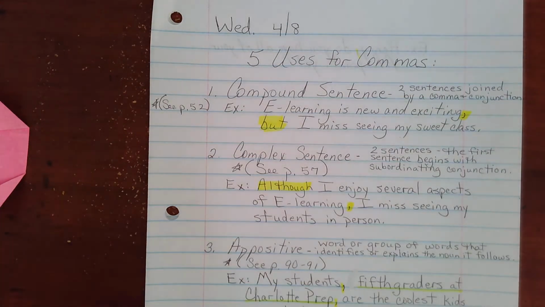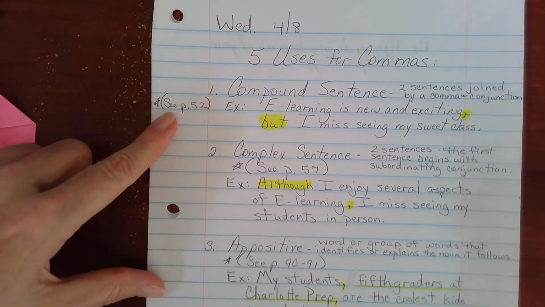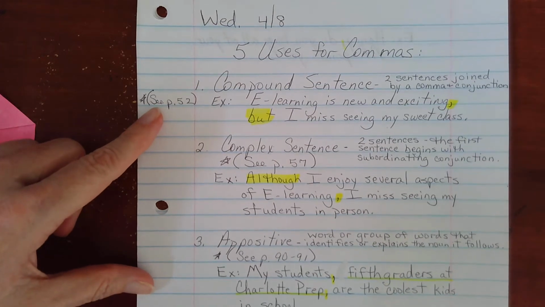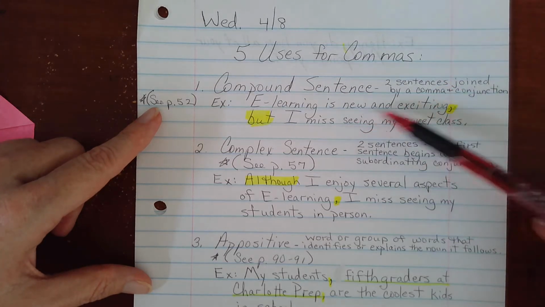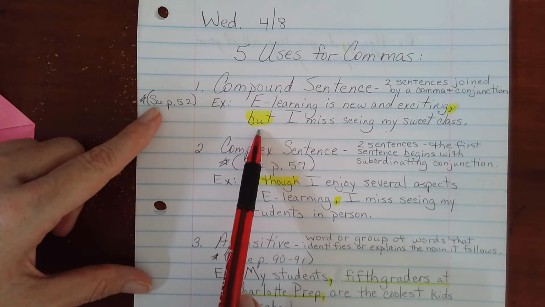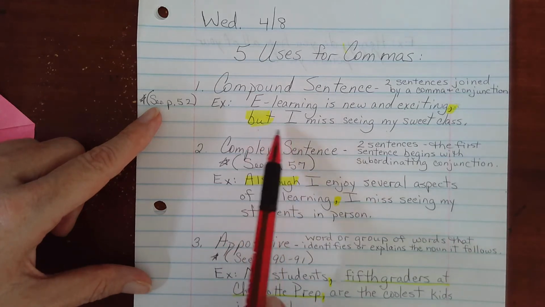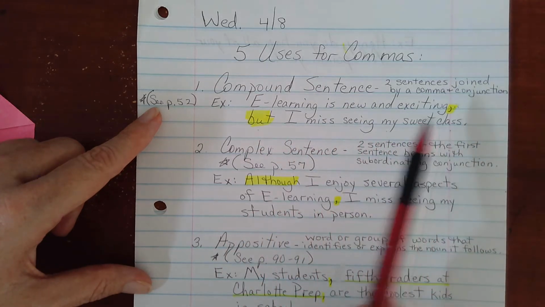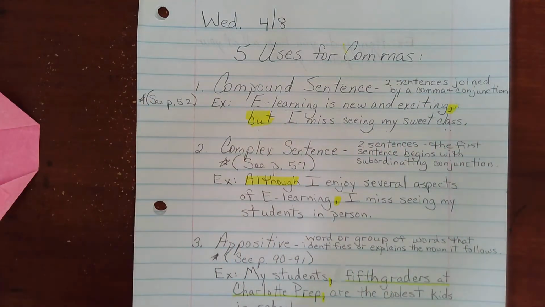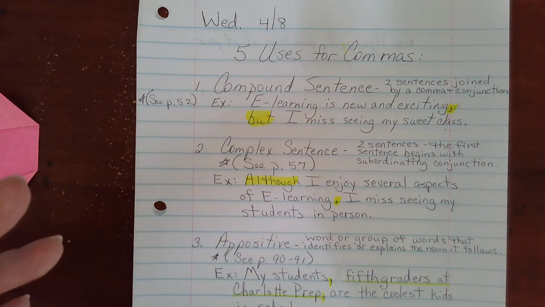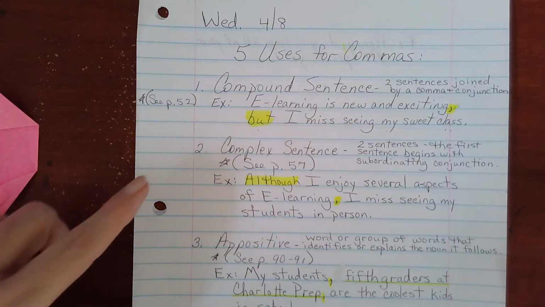Okay, compound sentences, as you can see, you can also review them on page 52. Two sentences are joined together by a comma and a conjunction. Here's an example. E-learning is new and exciting. There's one sentence, comma, conjunction, and, but, or. I miss seeing my sweet class. So e-learning is new and exciting, but I miss seeing my sweet class. Two sentences joined together with a comma and a conjunction.